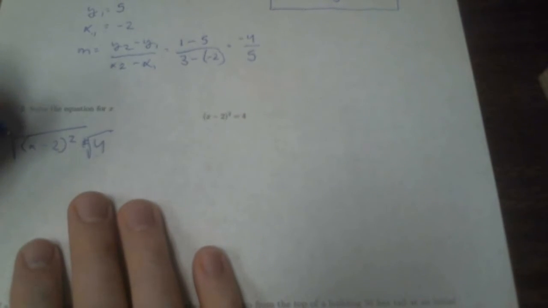When we use the square root property, we can take the square root of both sides. And when we do that, we have to account for the plus or minus. So on the left-hand side, the square root and the square will cancel. So you have x minus 2 equals plus or minus the square root of 4, which is going to be 2.